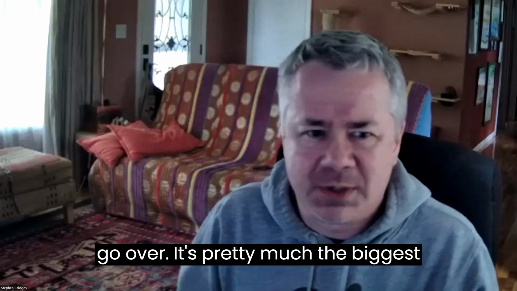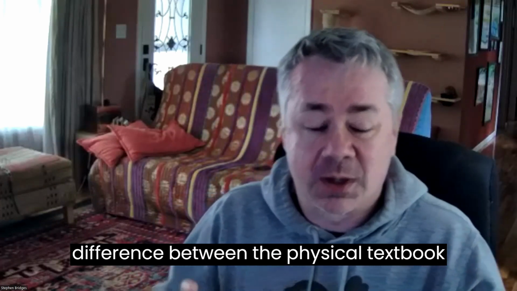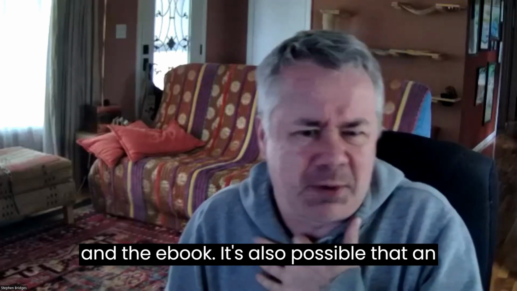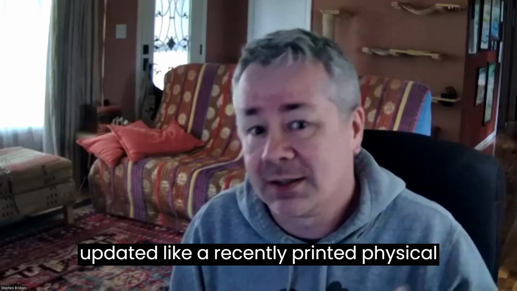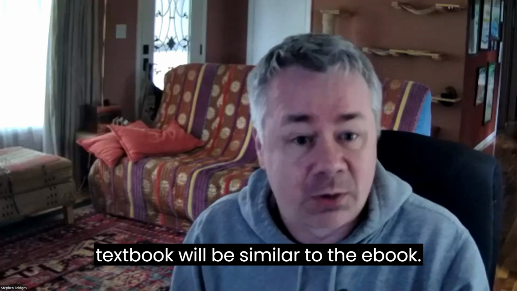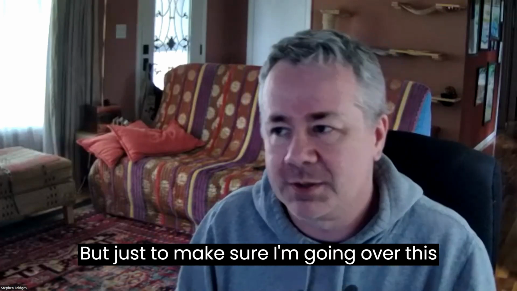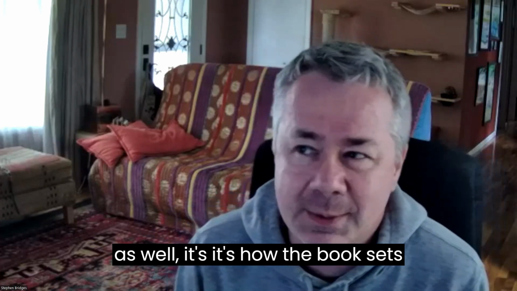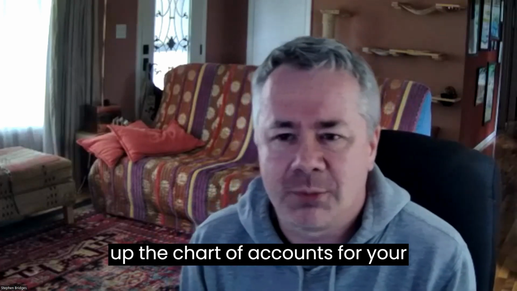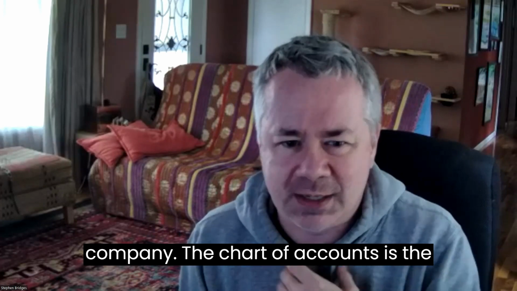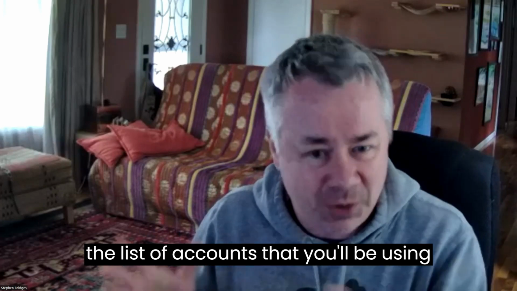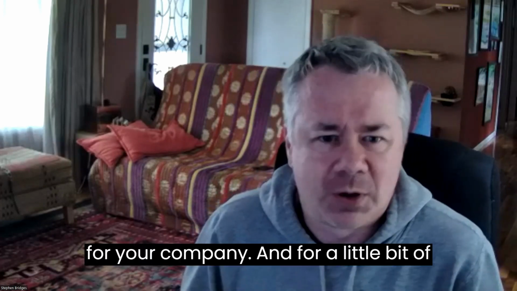Okay, this last little bit here is going to go over pretty much the biggest difference between the physical textbook and the ebook. It's also possible that an updated, recently printed physical textbook will be similar to the ebook, but just to make sure, I'm going to go over this as well. It's how the book sets up the chart of accounts for your company. The chart of accounts is the list of accounts that you'll be using for your company.